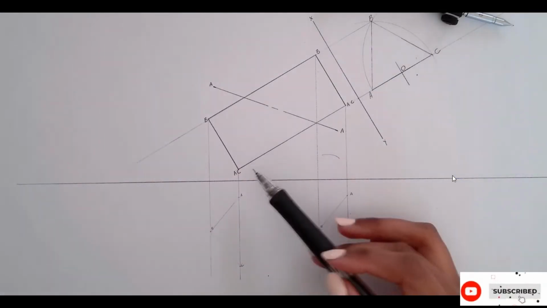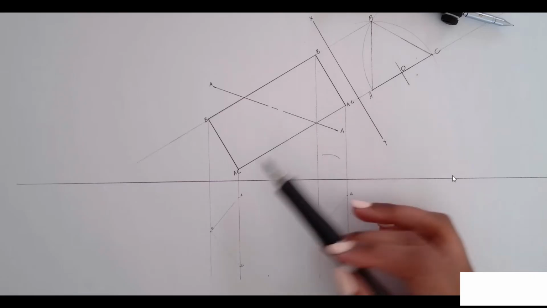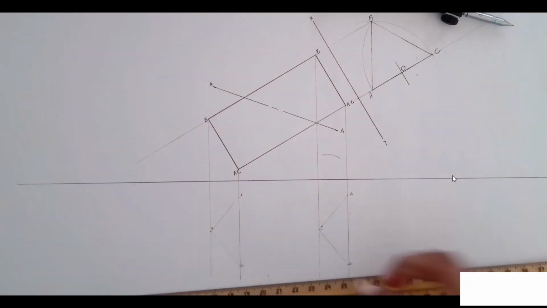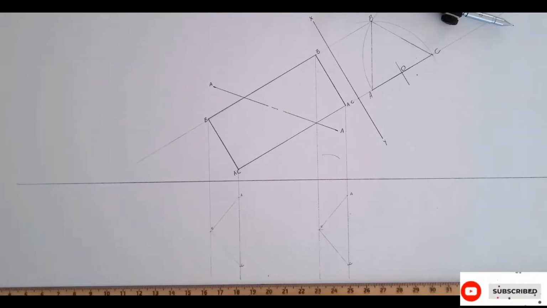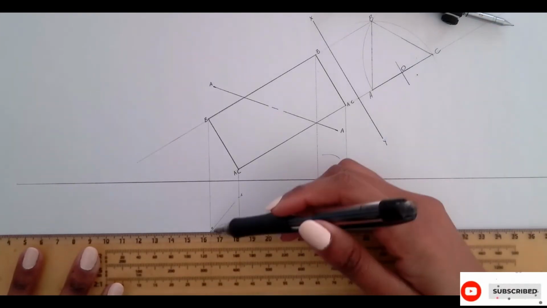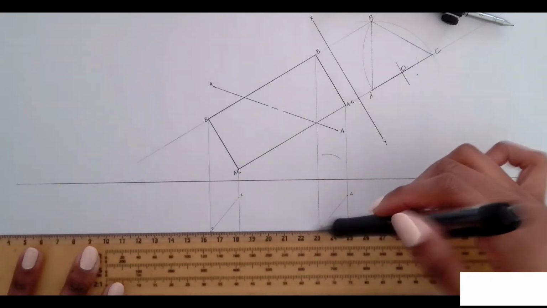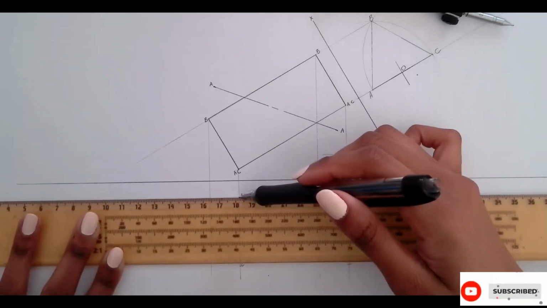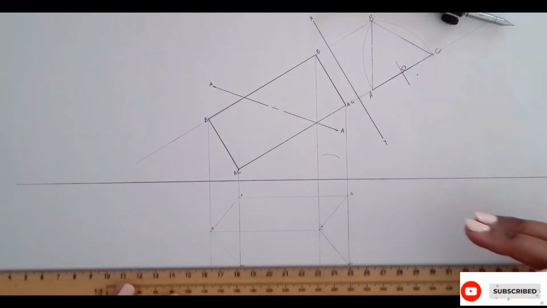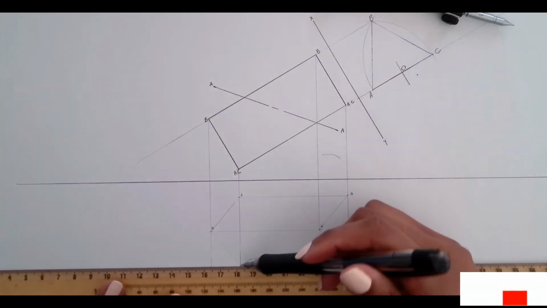And then you can see that A and A are joined, B and B, C and C. You do the same here. So you will take B and join it with B, A, join it with A, C, join it with C.